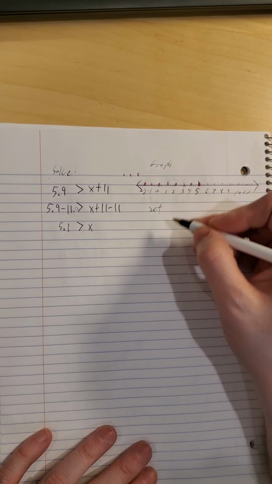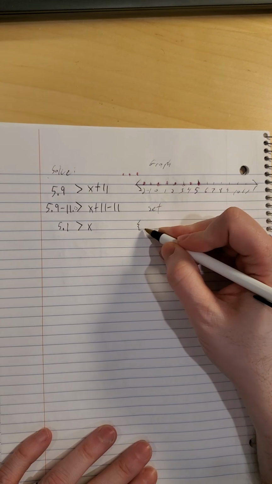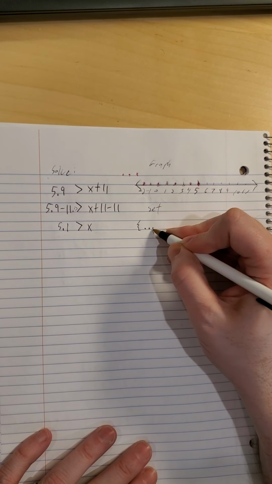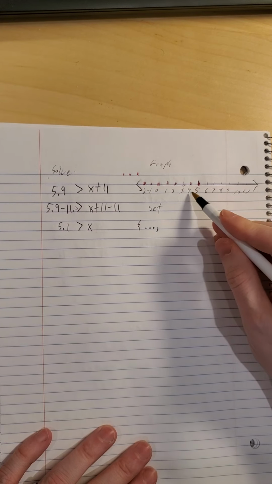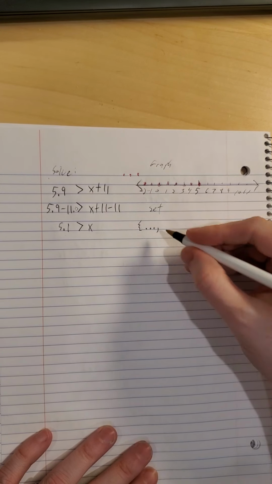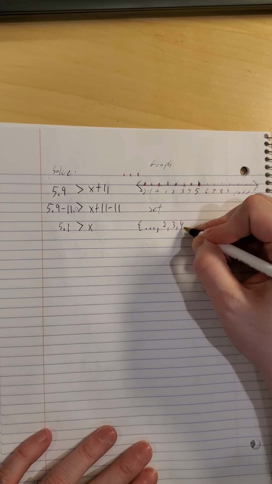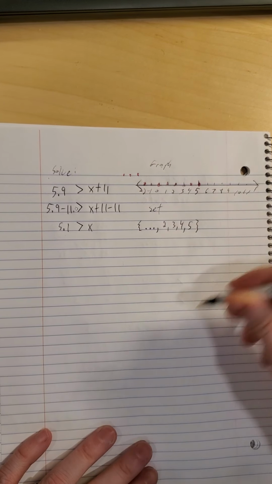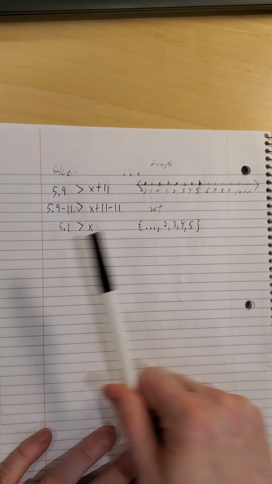Our solution set, coming from the left, we were approaching -infinity. And then again, just 4 numbers, so we'll make sure we can show the pattern. So 2, 3, 4, and 5. So notice I'm not including the 5 and 1/10.